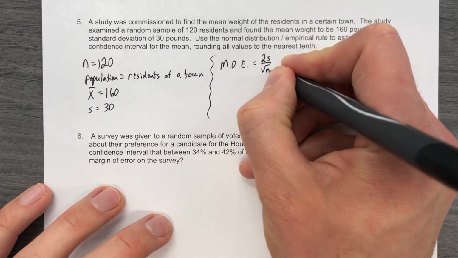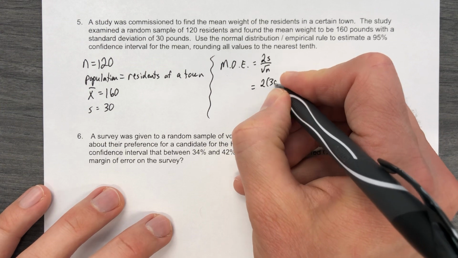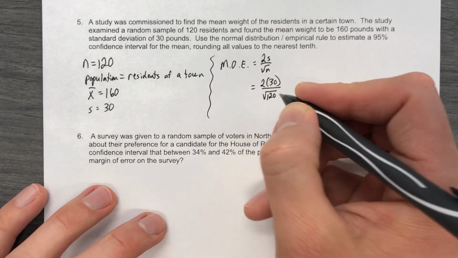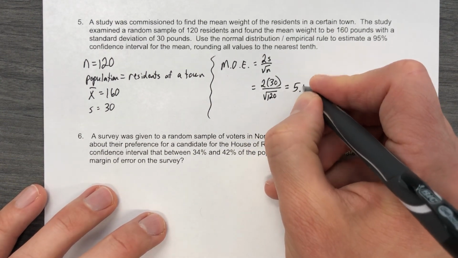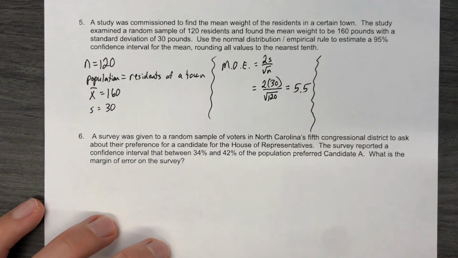2s over the square root of n, writing the formula this time, just for fun. 2 times 30 over the square root of 120. And I will save you the trouble. I've already typed it, I've already rounded it, and I got 5.5. I'm not going to write the formula again this time.